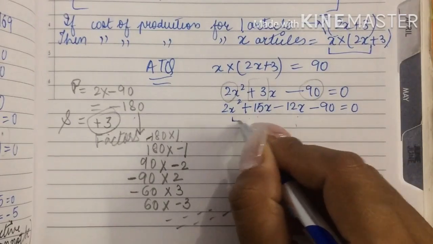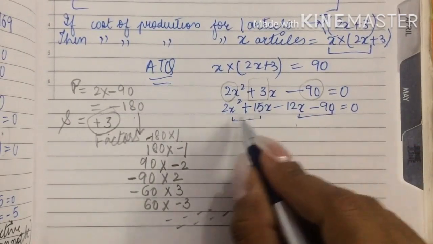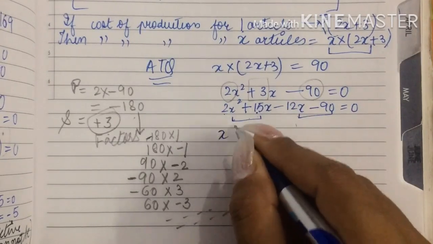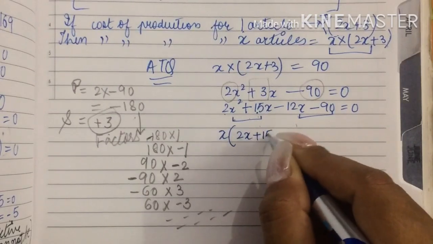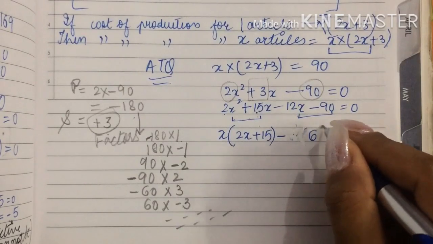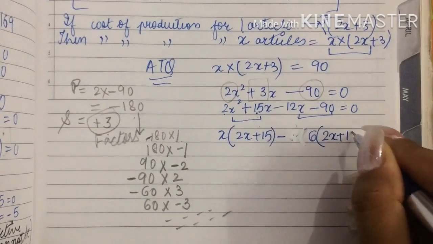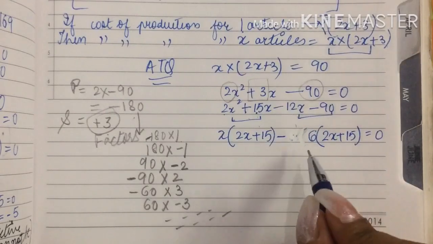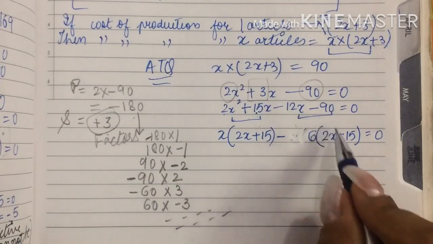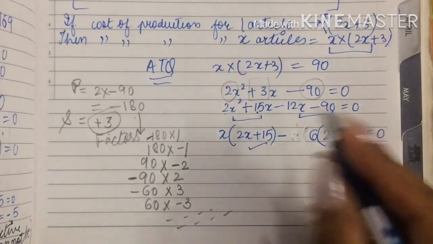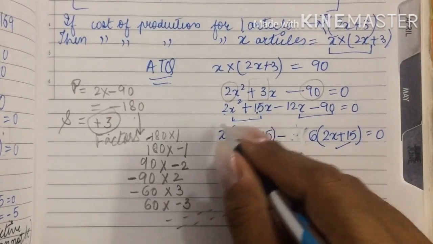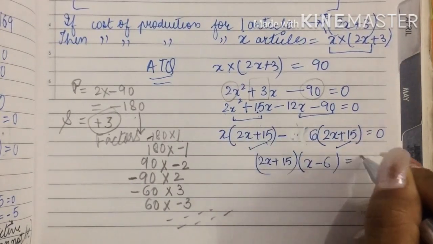Now pairing up from these two, the constants do not have any common factor. Variable is common, 2x plus 15 left in the bracket. From here I will have 6 common. In the brackets I'll be left with 2x plus 15 equals to 0. Again my factor which is common is negative, so the sign inside the bracket changes. Now the binomial matches. 2x plus 15 common, I am left with x and minus 6 equals to 0.